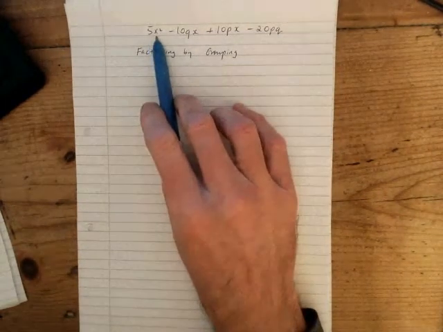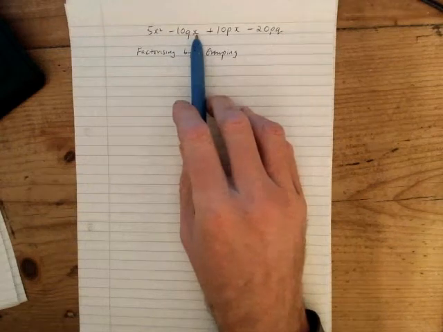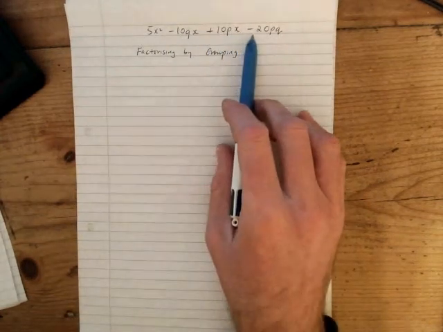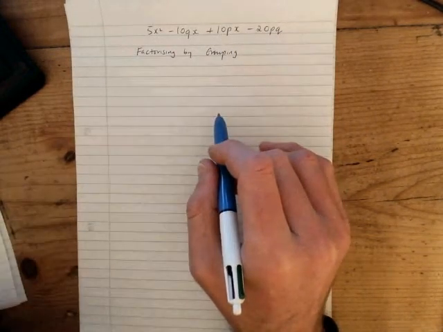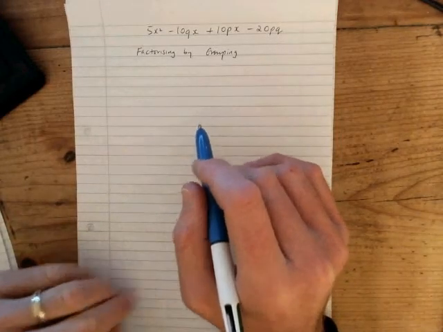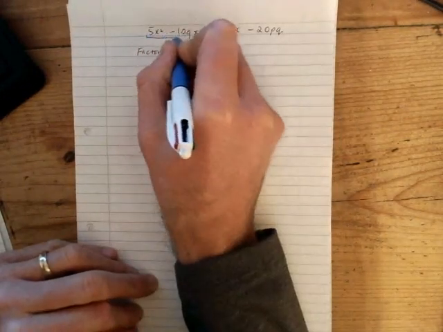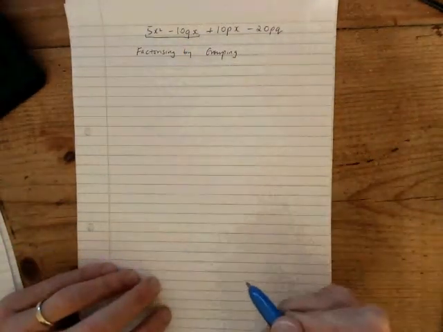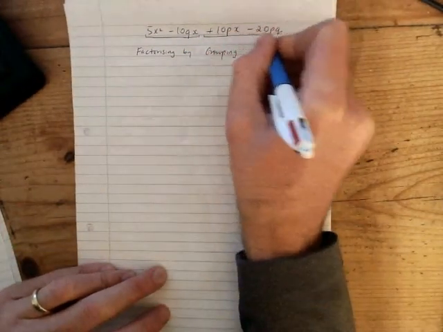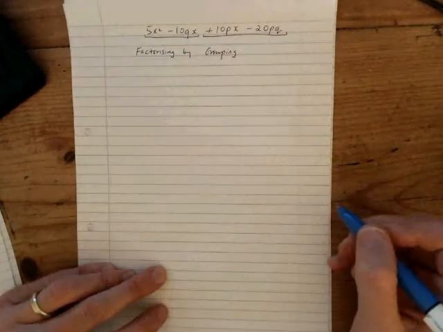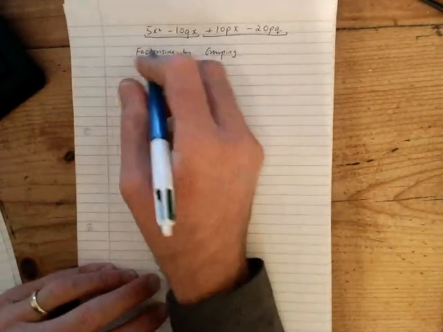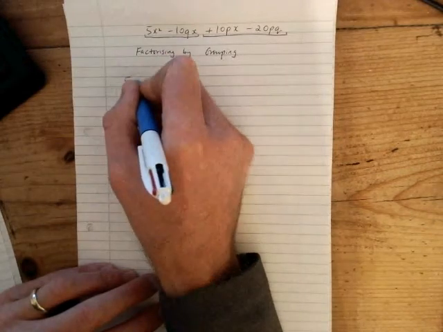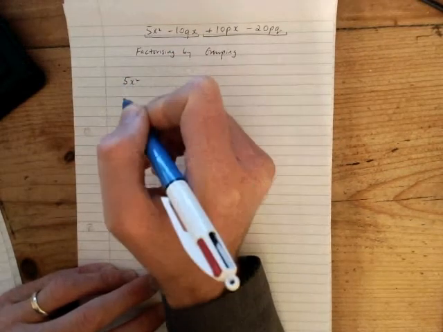Again, this is four terms: 5x squared minus 10qx, second term, third term is 10px, fourth term is minus 20pq. We're going to group them together in pairs and find the highest common factor of each of those pairs. For convenience, we're going to pair them as they sit, but you don't have to do it this way. If you can find other pairs, that's fine. Factorize by grouping. This is with all the steps explained to death, basically.